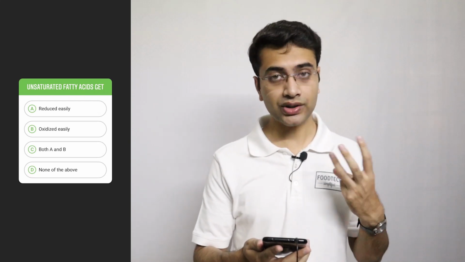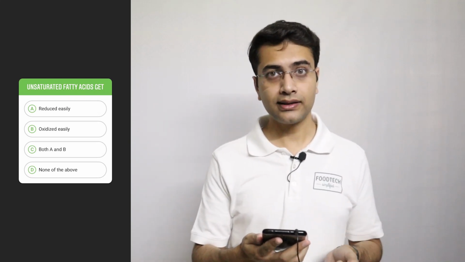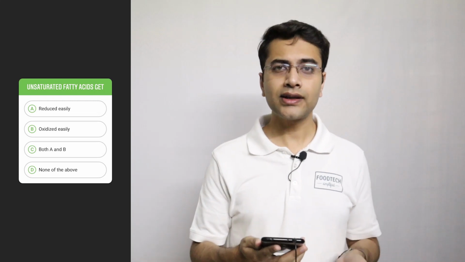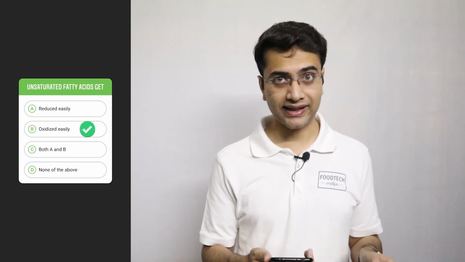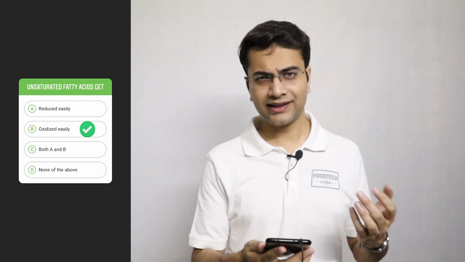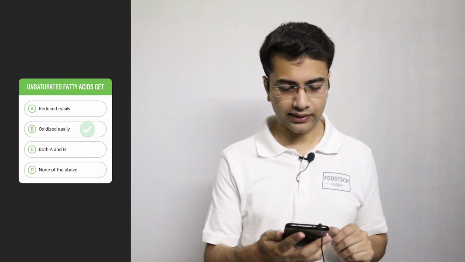Unsaturated fatty acids get, option A, reduced easily, option B, oxidized easily, option C, both A and B, and option D, none of the above. So the unsaturated fatty acids get oxidized easily, not reduced. They get oxidized easily. There is nothing much to explain in this question, so I'm moving on to the third one.